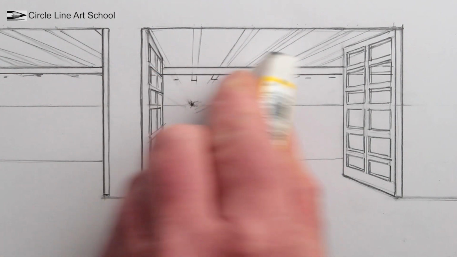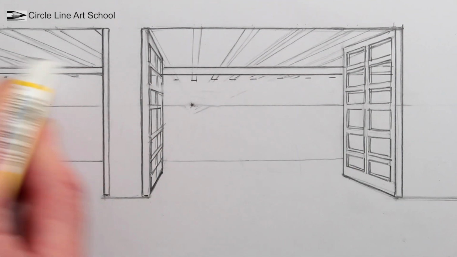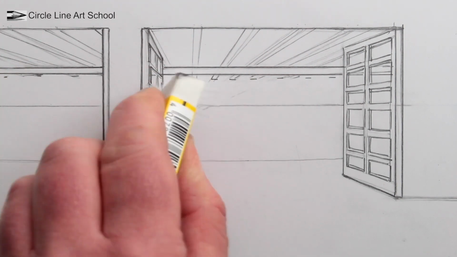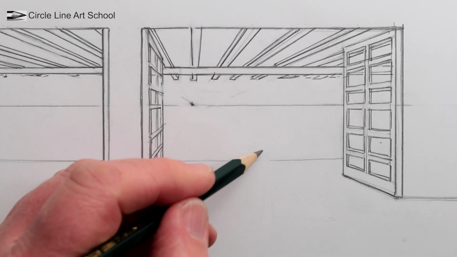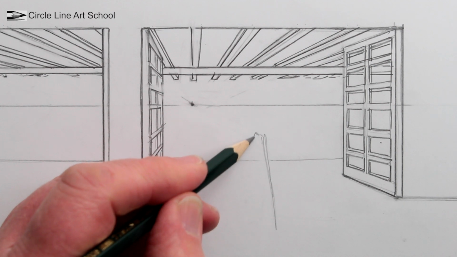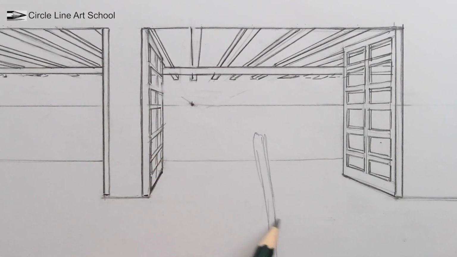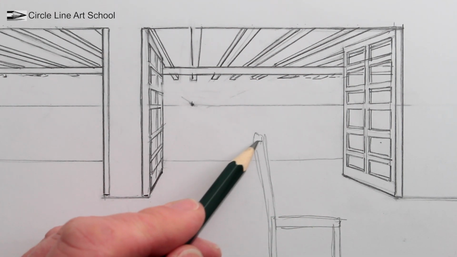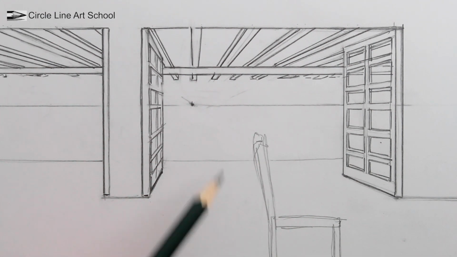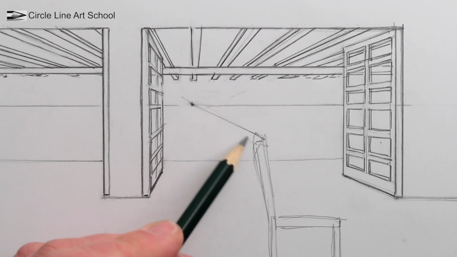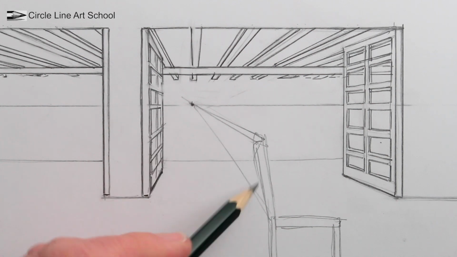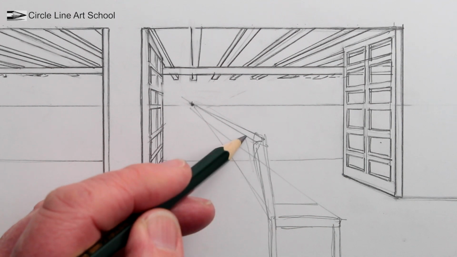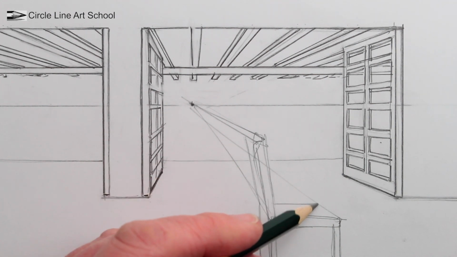Once the doors and the outside structure are in place, we can draw a chair in the foreground in perspective. Now, to keep this simple, we can draw the chair in profile first, just a side of a chair, and then by using our vanishing point to work out the depth of the chair, how far back it recedes, we can draw guidelines from the corners and edges of the chair towards the vanishing point, and that will give us the depth of the chair.